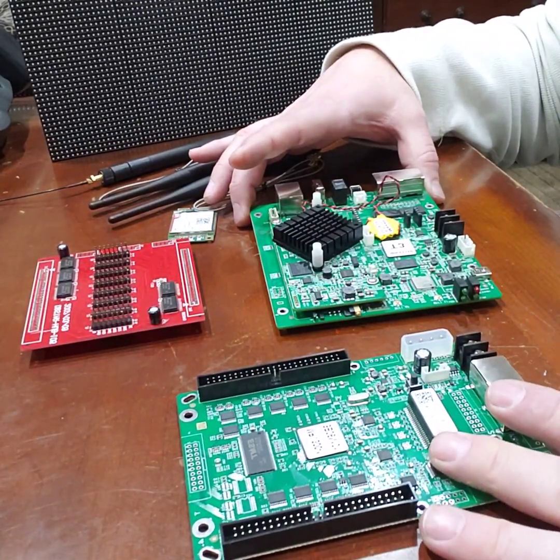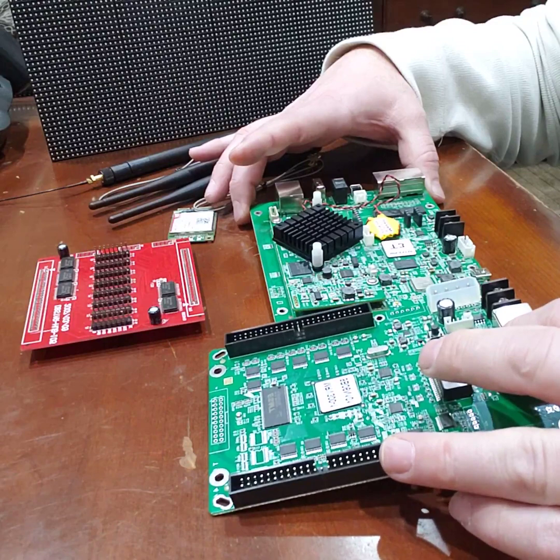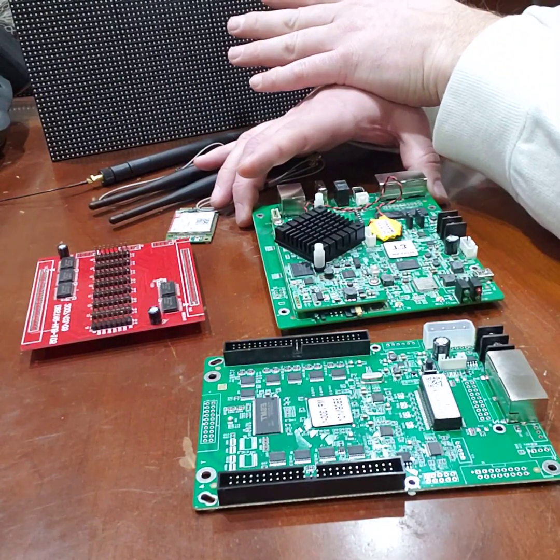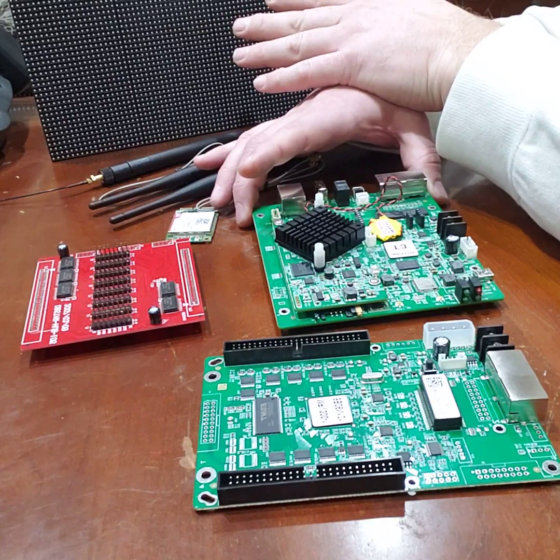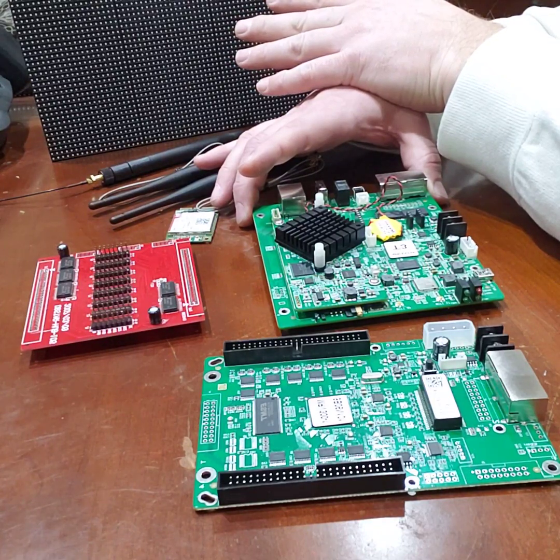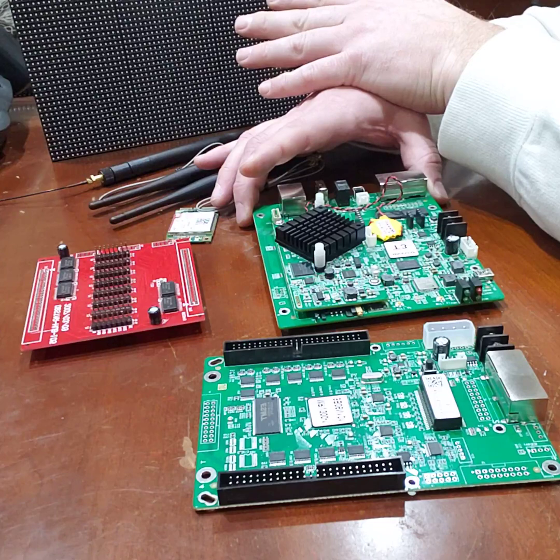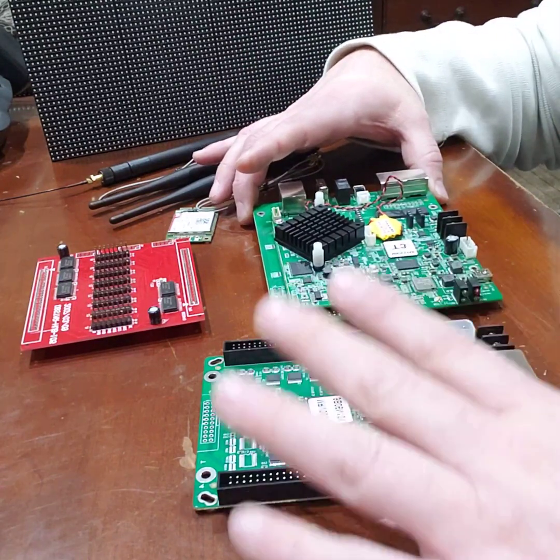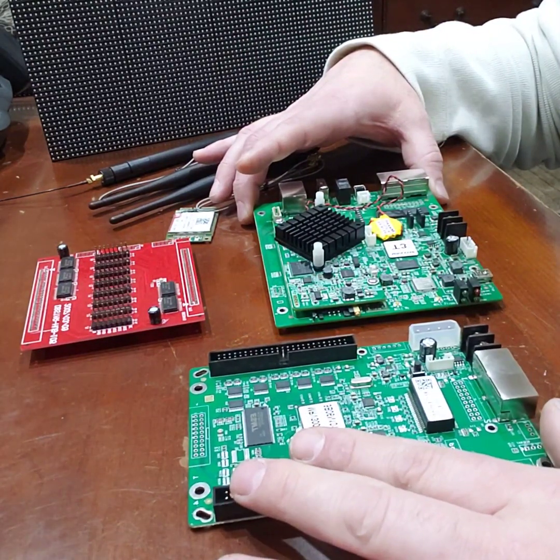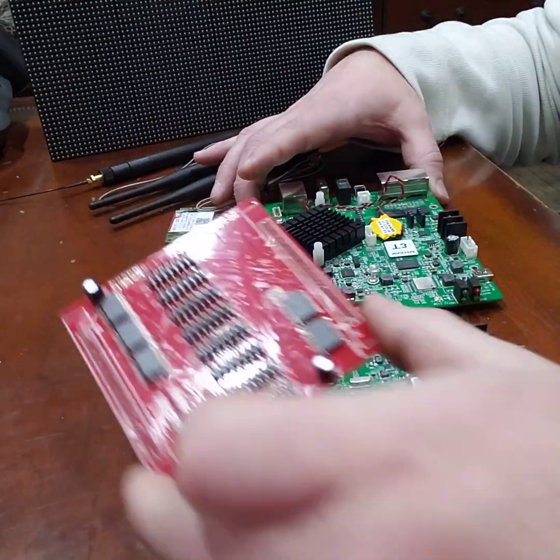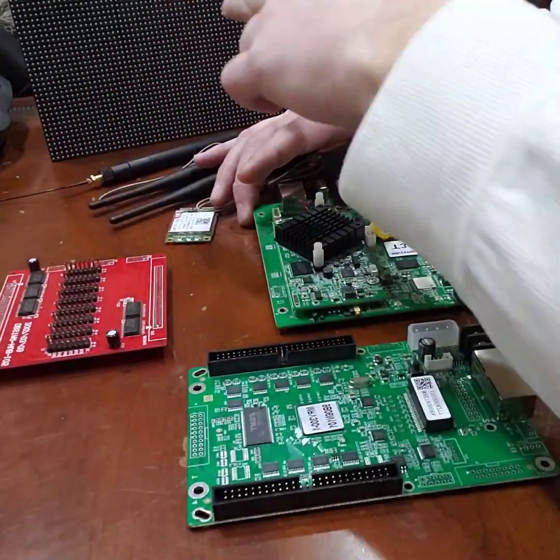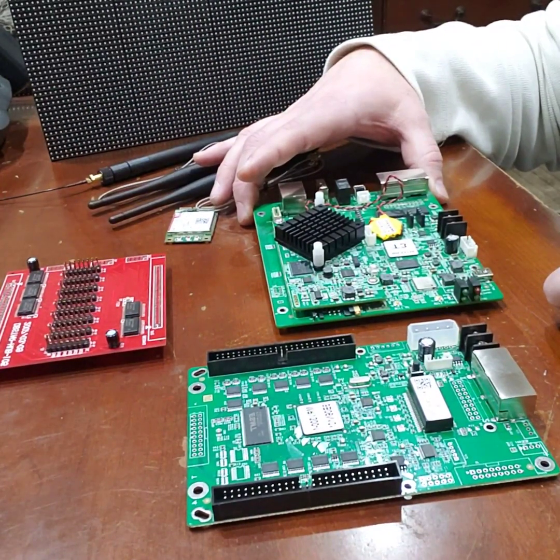The receiving card here holds the configuration of the specific LED module, because we might have different modules. It might be a 13 millimeter, a 10 millimeter, a 4 millimeter, all the way down to maybe a 2 millimeter or 1.9 millimeter pitch resolution. So the receiving card will hold that data, and it will be translated through our hub card to the LED modules themselves.